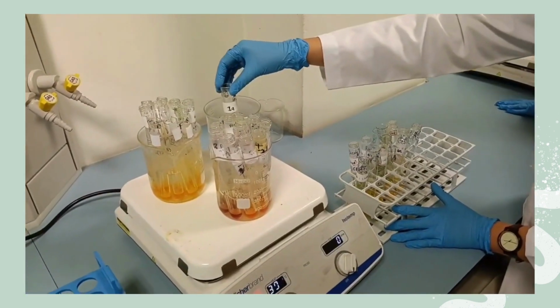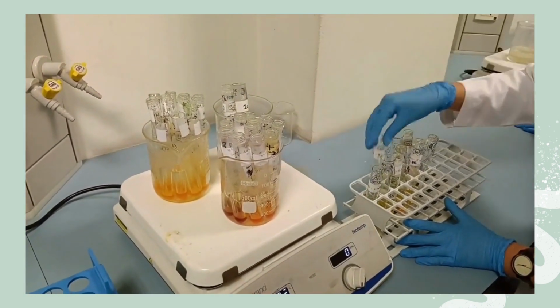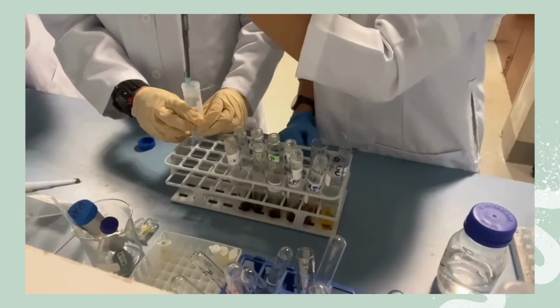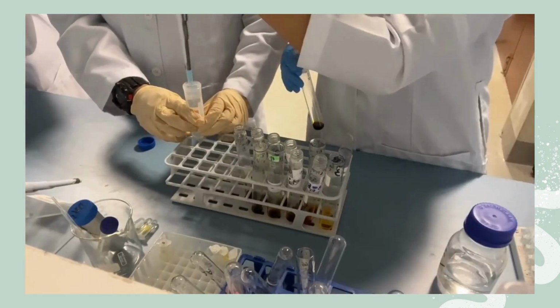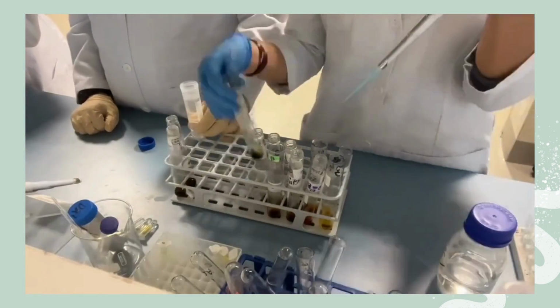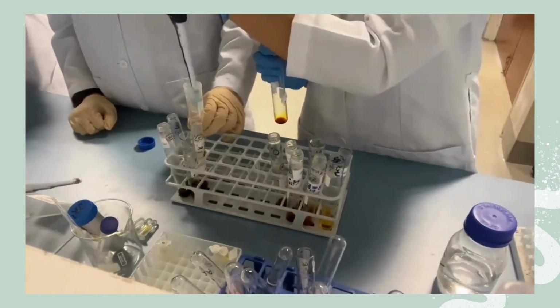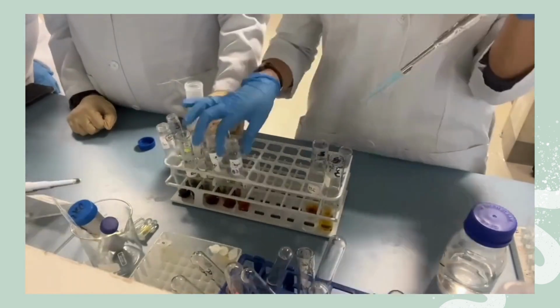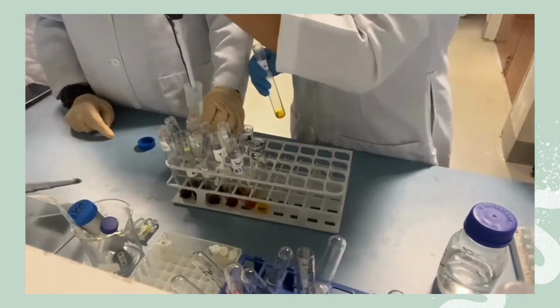Then, the test tubes were placed in the boiling water bath for 5 minutes. After 5 minutes, the test tubes were taken out of the water bath to cool until reaching room temperature. When cooled, 1 ml of Rochelle salt was added to all of the test tubes.